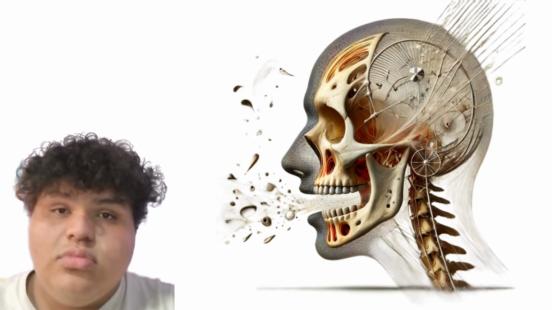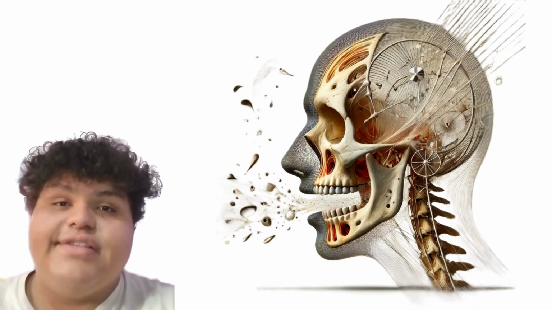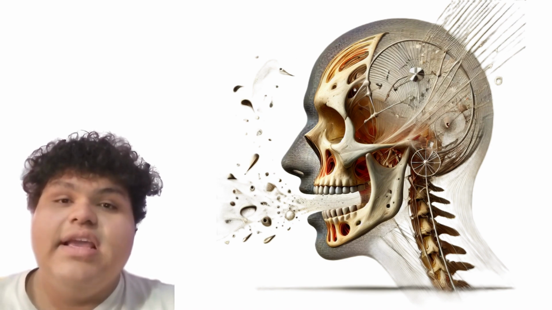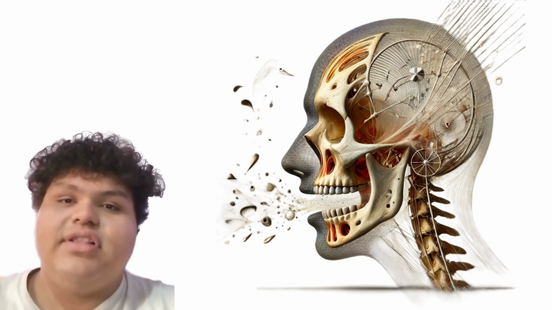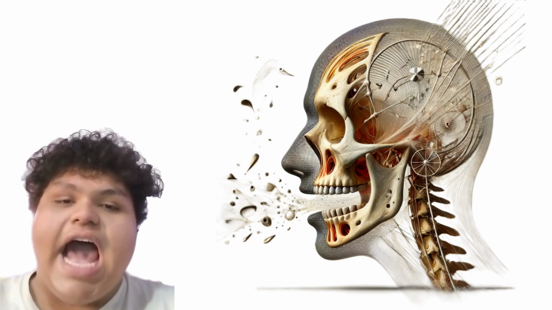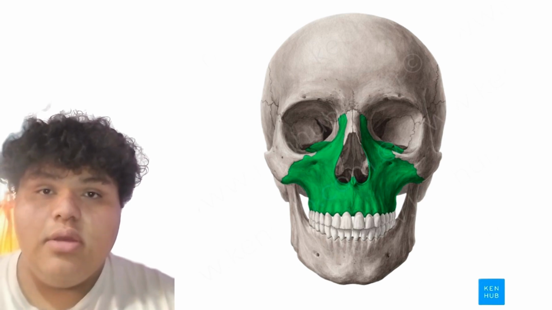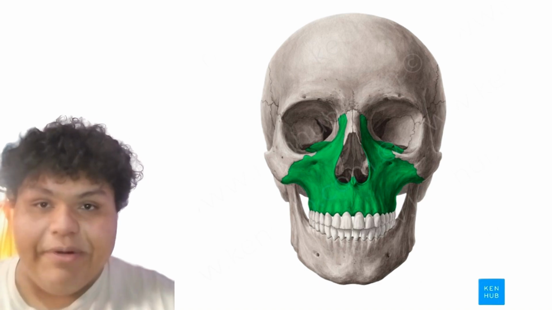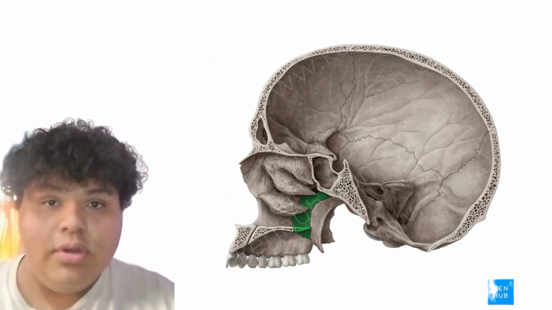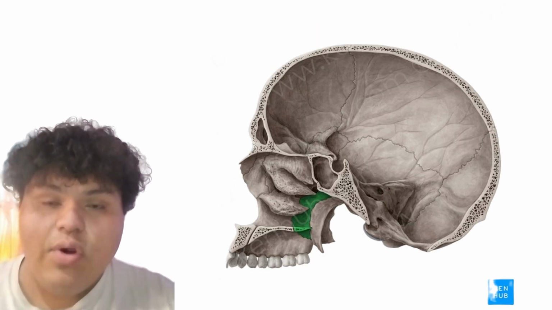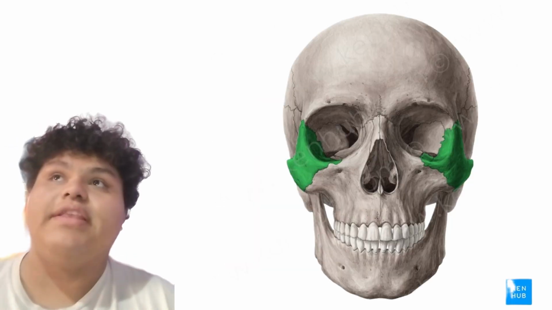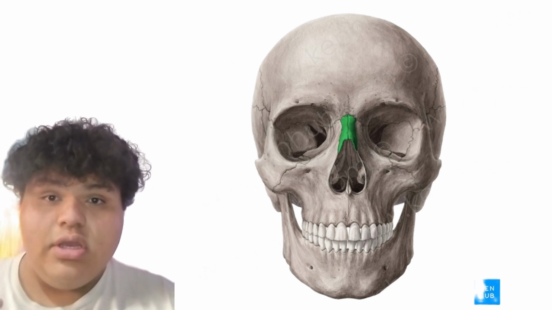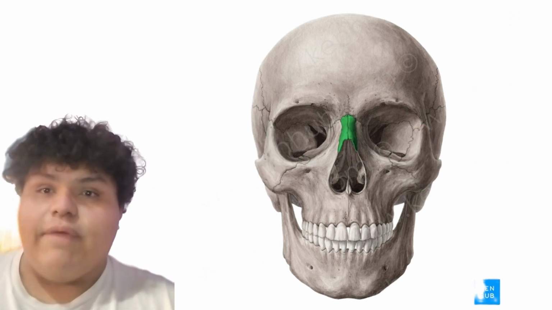Facial bones. The facial skeleton consists of 14 bones which shape our face and assist in various functions like chewing and speaking. Maxillae, 2. These form the upper jaw and contain the upper teeth. Palatine bones, 2. They form the back part of the roof of the mouth. Zygomatic bones, 2, known as the cheekbones. Nasal bones, 2. They form the bridge of the nose.